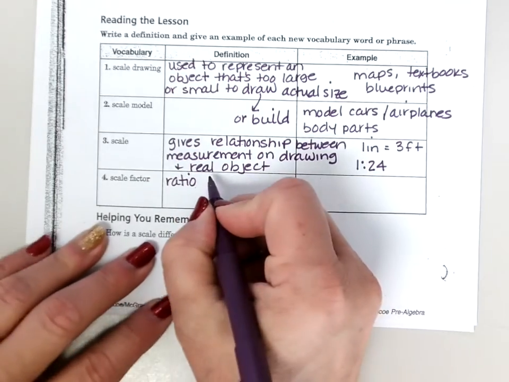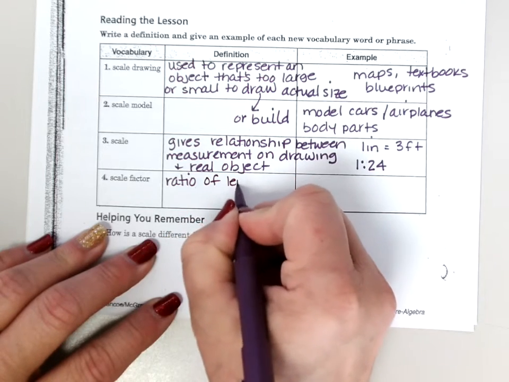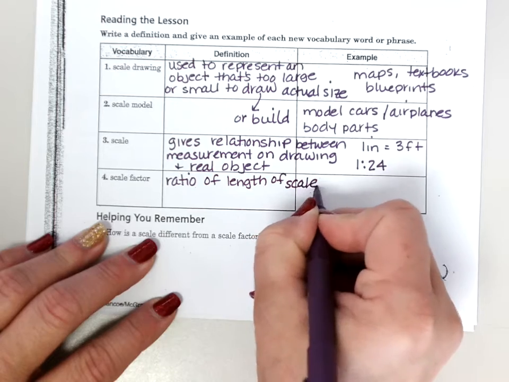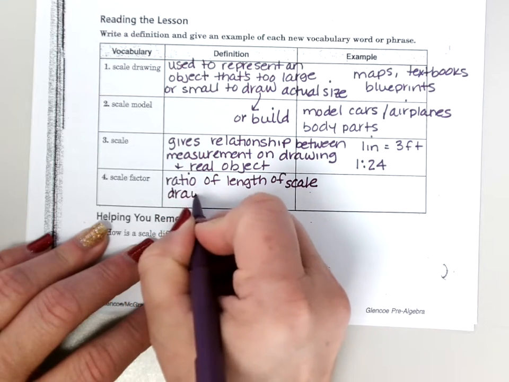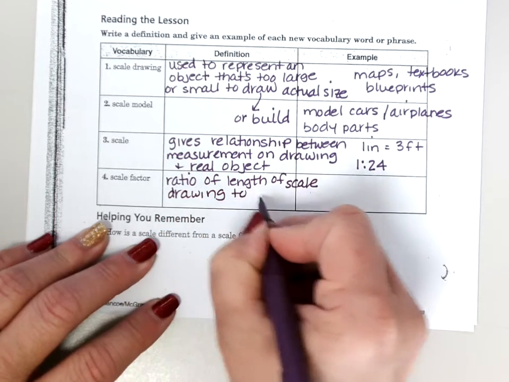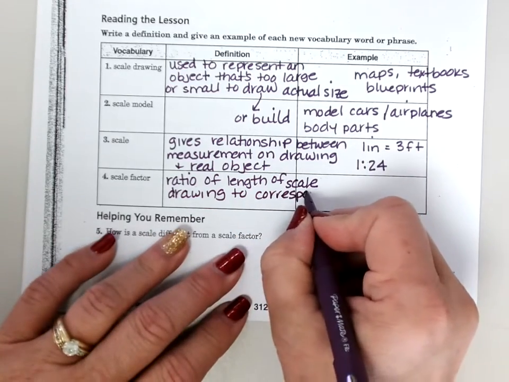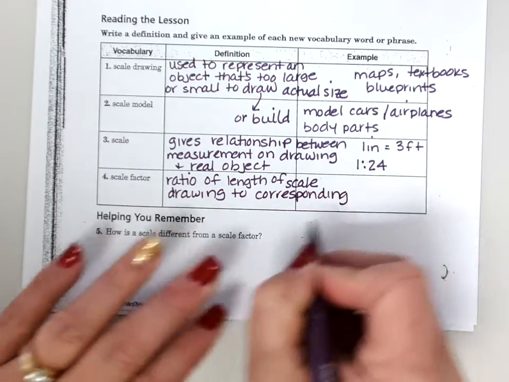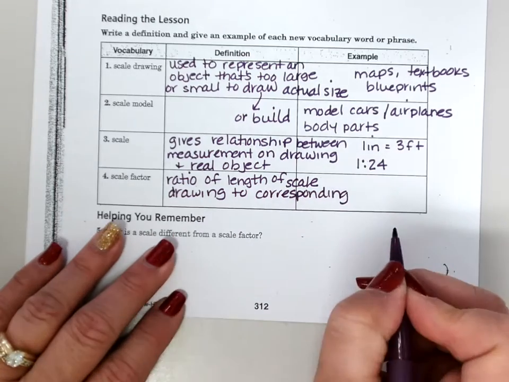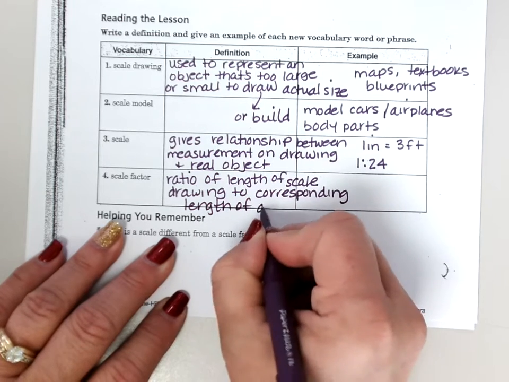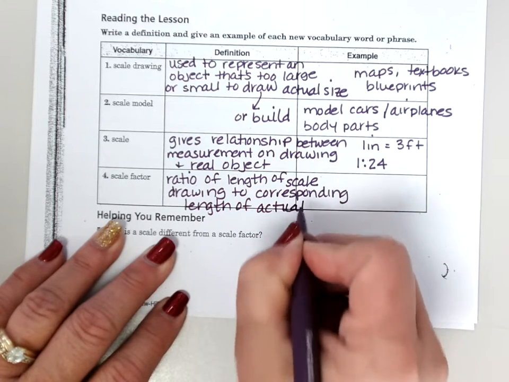So it's a ratio of the length of the scale drawing to the corresponding, meaning in the same spot, corresponding length of actual object.